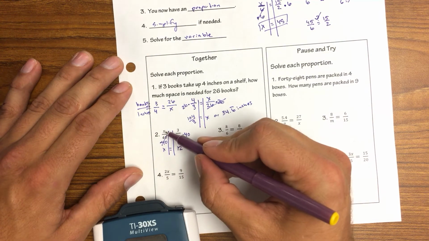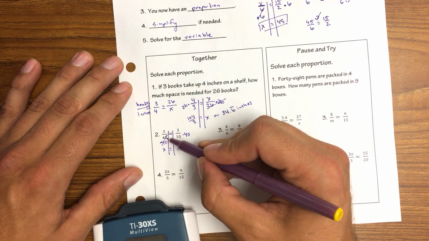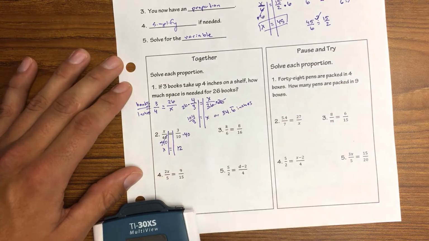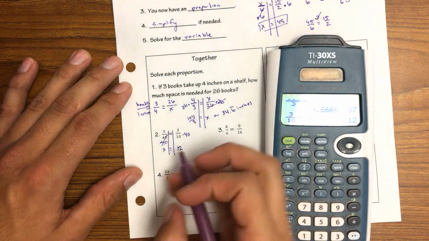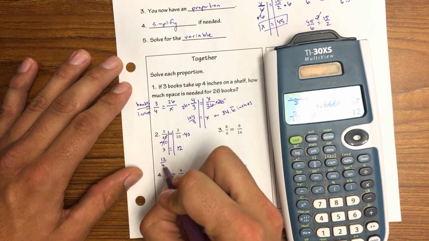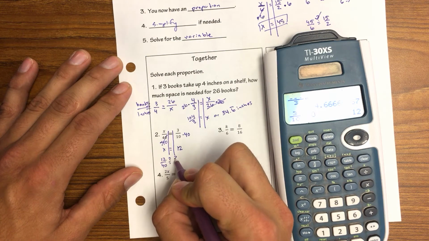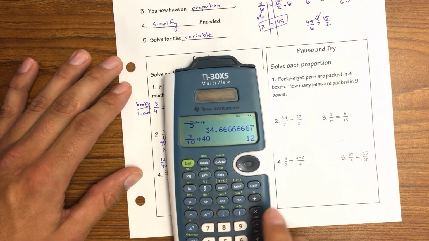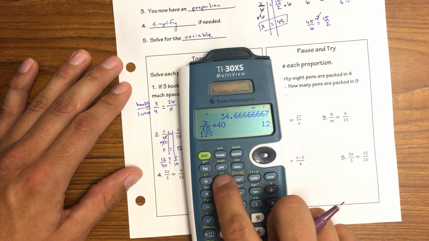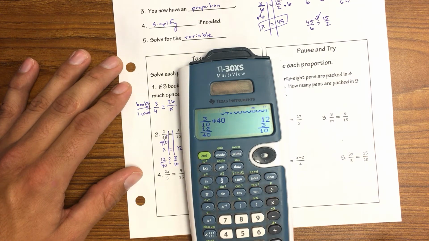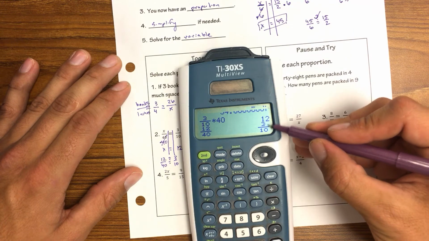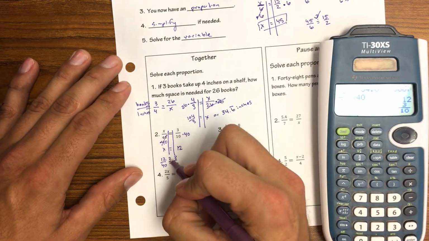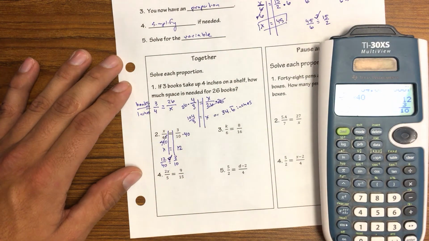And I can plug that in and do 12 divided by 40 and see if that's equal to 3/10. So let's check our work. Let's see if 12/40 is equal to 3/10. So I'm going to plug that in, 12/40. And when I hit enter, it simplifies it to 3/10. So I'm pretty confident that that answer is correct.